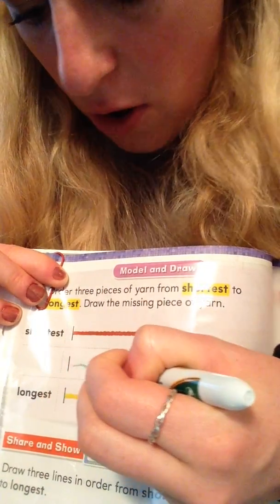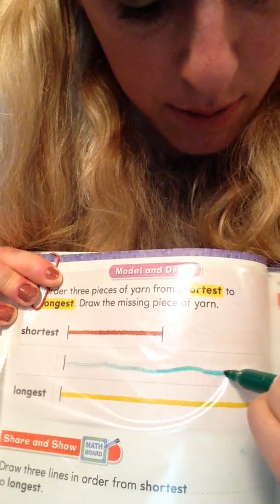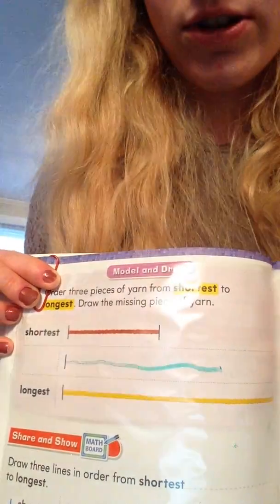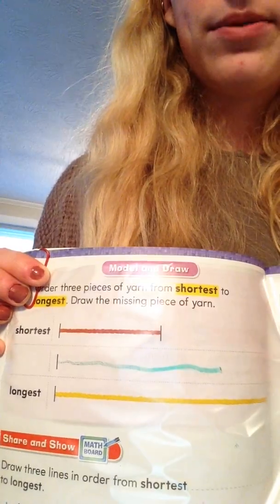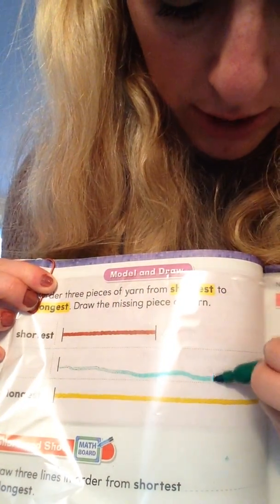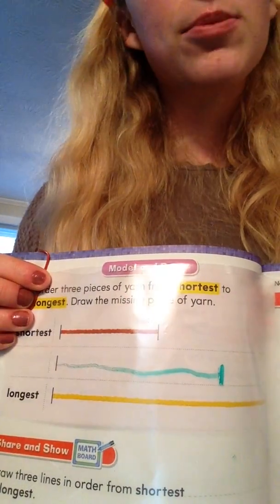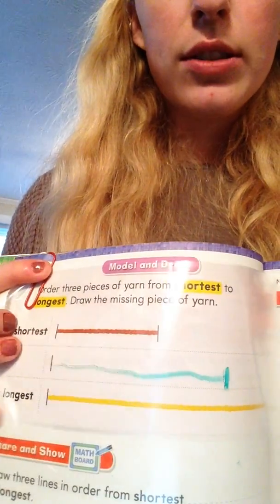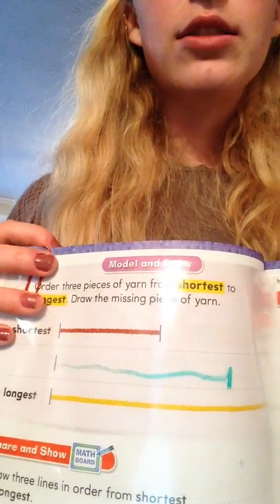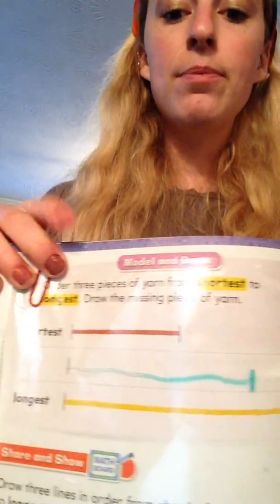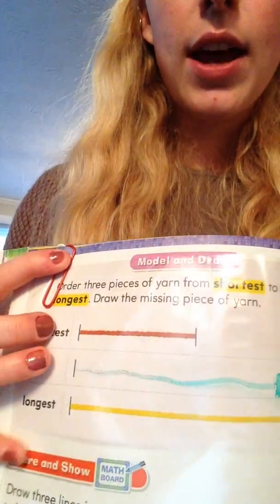So that means when we draw this one, we have to draw it being longer than this one, but shorter than this one. So let me get my marker and let's see if I can do it. So it's got to be longer than the short one, but not as long as the longest one. So that's how we would draw it. Let me put my little line. Because if something is the shortest, that means nothing's smaller than it. And if this one is the longest, then that means nothing is going to be longer or bigger than that. So my middle piece of string that I just drew had to be in between both of those.